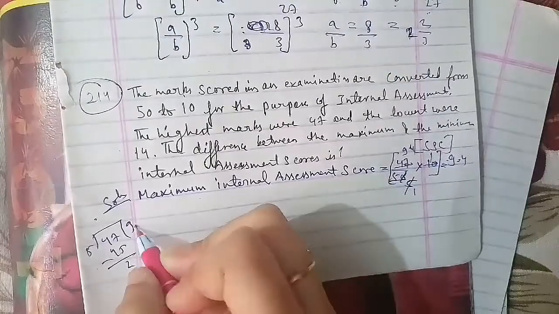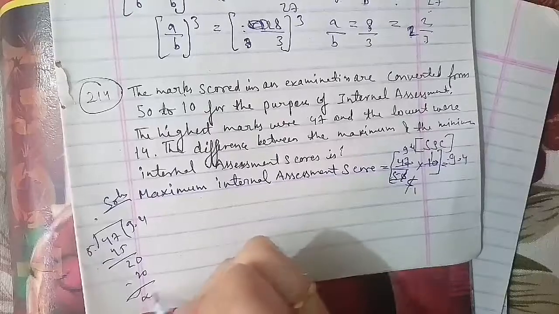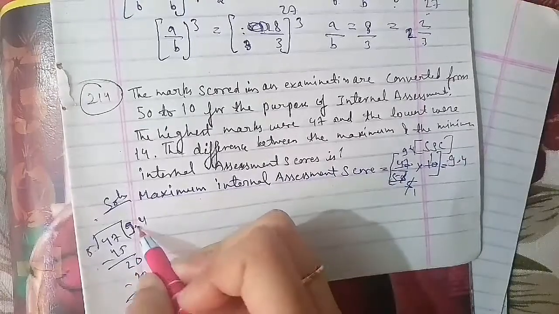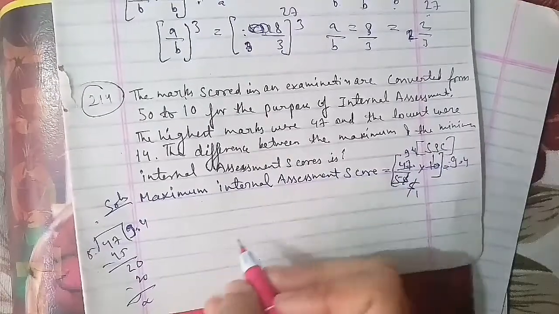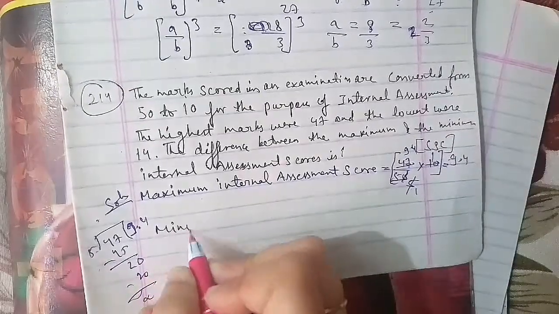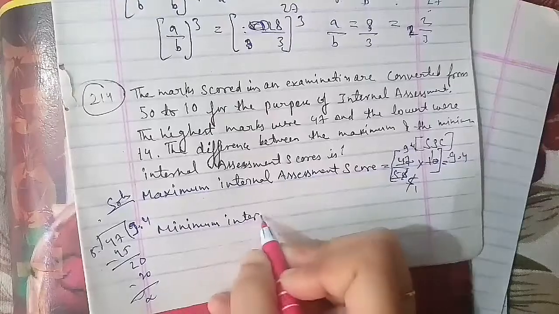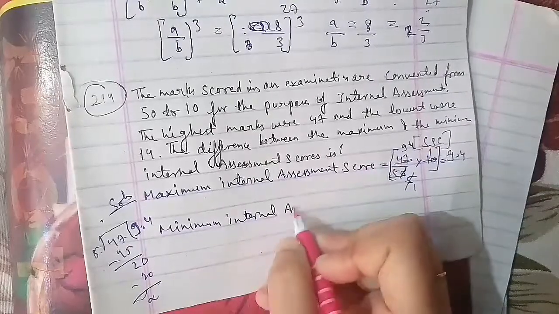We'll do the division here: 14 divided by 5, 5 twos are 10, so that leaves 4, we put a point and bring down a 0 to get 40, 5 eights are 40, it cancels out, so the answer is 2.8. That is the right answer for this as well.